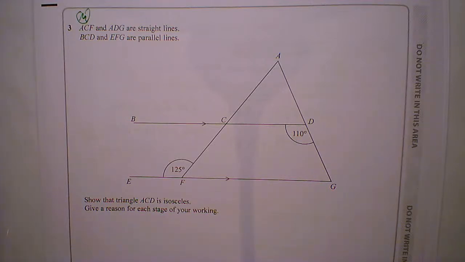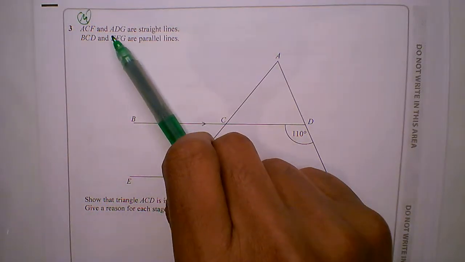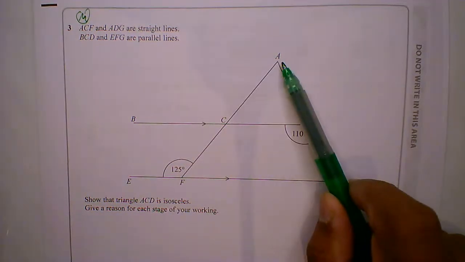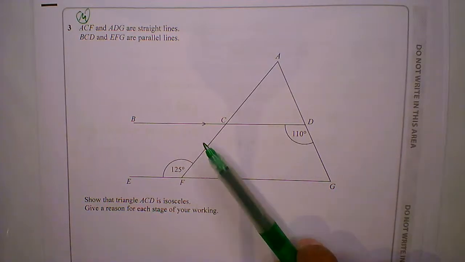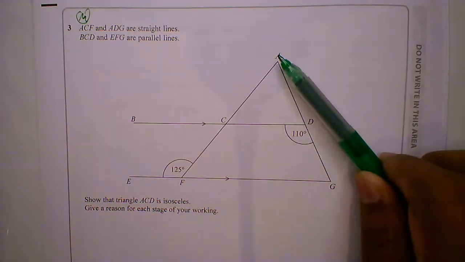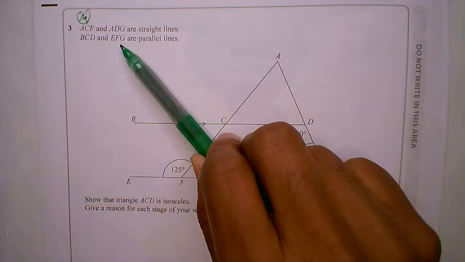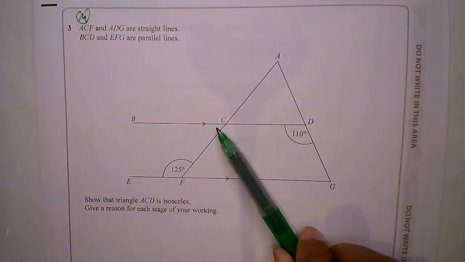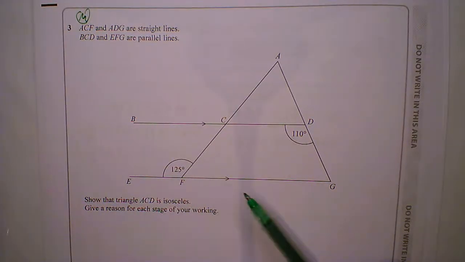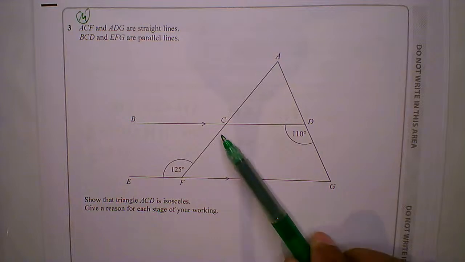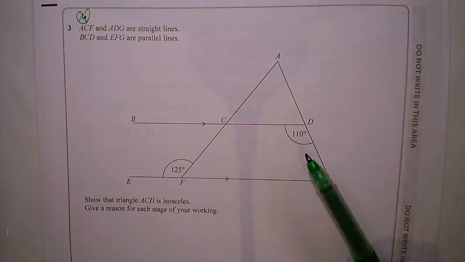Okay, so that should be enough time for you. Let's go through this question. ACF and ADG are straight lines. ACF, ADG, so we've got that. BCD and EFG are parallel lines. BCD, EFG. So you've got the arrows there telling us that they are parallel.